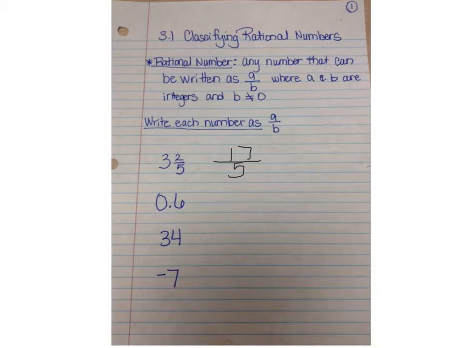Then we have a decimal, and the easiest way to do this is to say it out loud mathematically. So mathematically, we would read that as 6/10. So then I would write it as 6 over 10, 6/10. But we always need to make the number in simplest form. And what number goes into both of those? It would be 2. So 2 goes into 6 3 times, and 2 goes into 10 5 times. So the answer is 3/5. So that is written in a over b form.